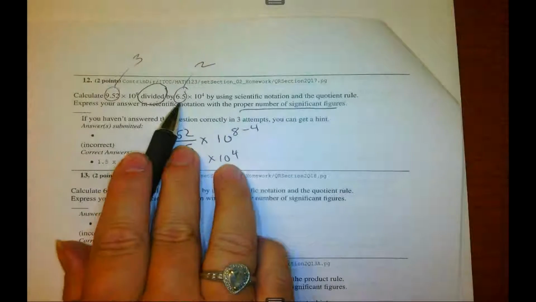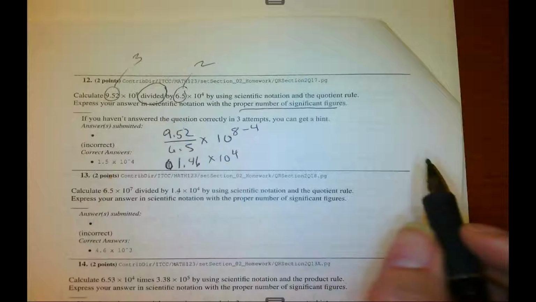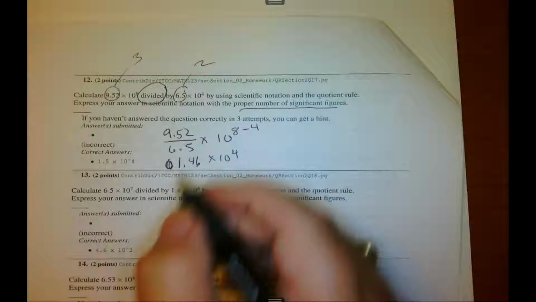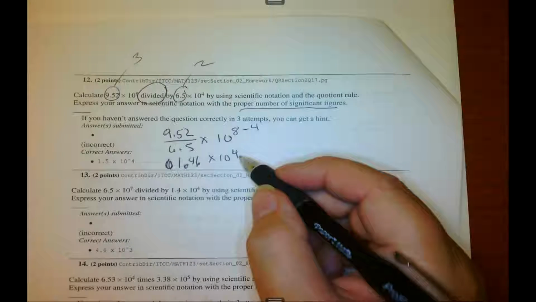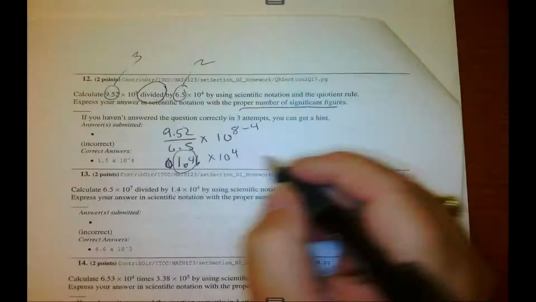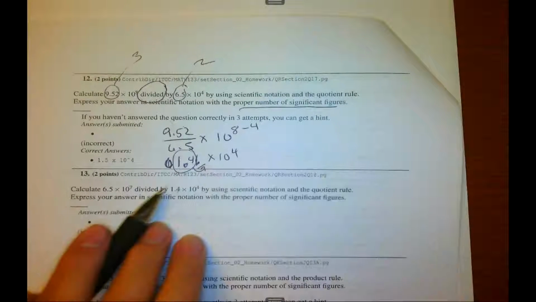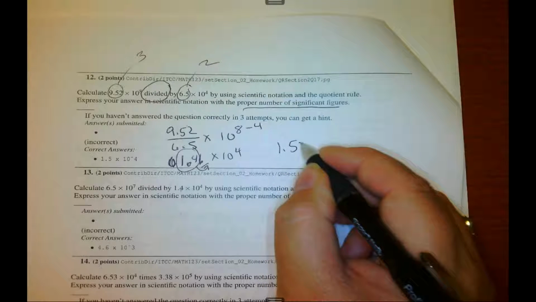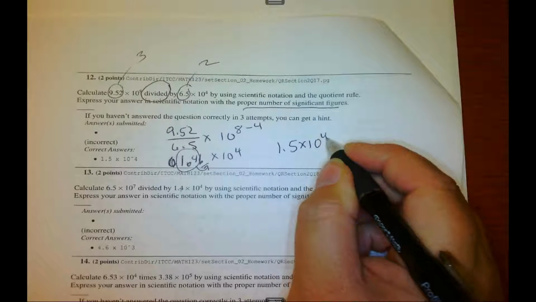You have to go with the lowest in the data given, so we have to go with 2. This one came out with a ones place only, so we don't have to do any adjustment here, but we have to fix this. The number after the last significant figure is a 6, so we would round up: 1.5 times 10 to the 4th.